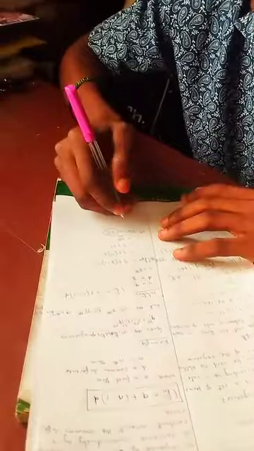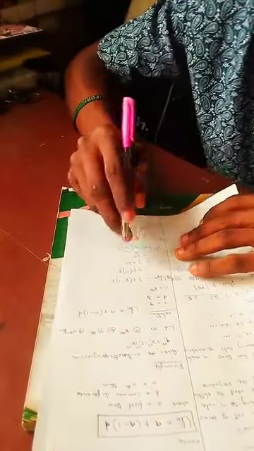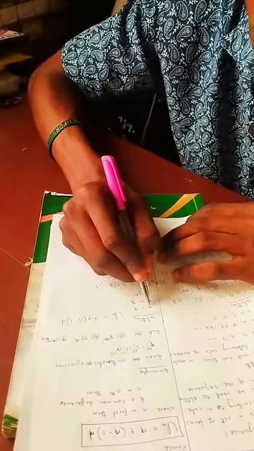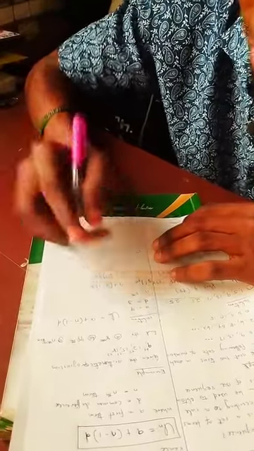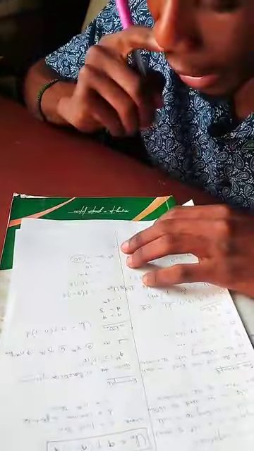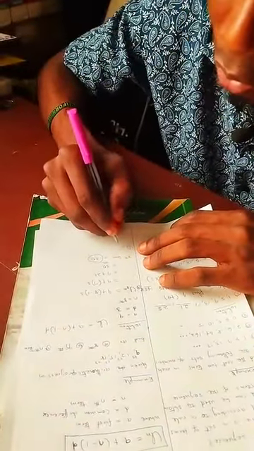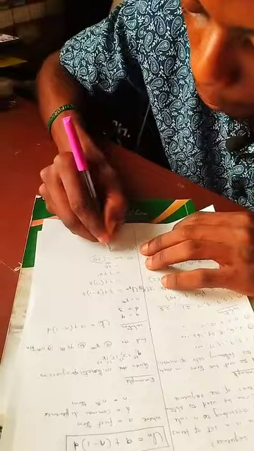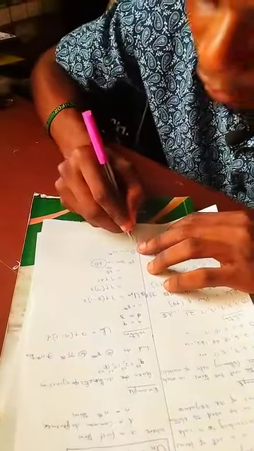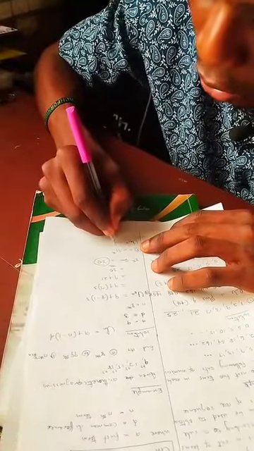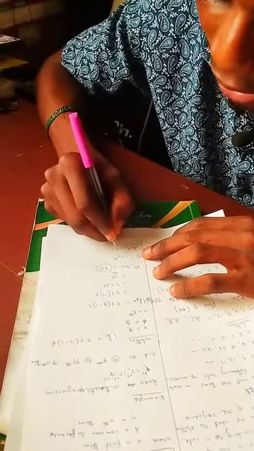That is for A. For B, we are still using these same parameters, which are 9 and 3 for a and d respectively. So the nth term for this will now be 99. So we have U99, the 99th term, equals 9 plus, which is our a.